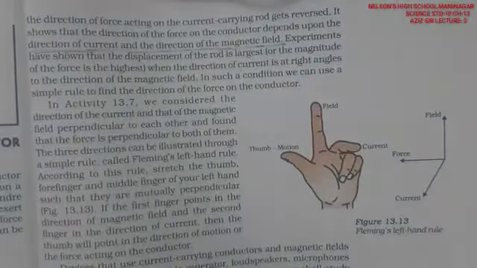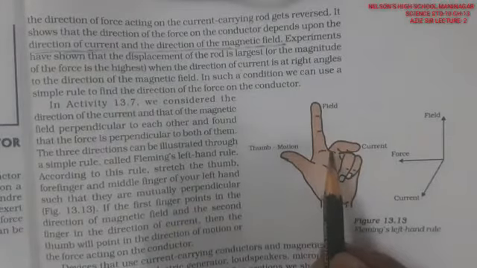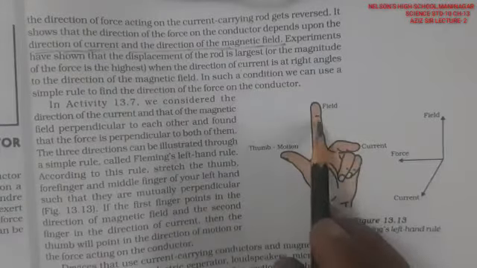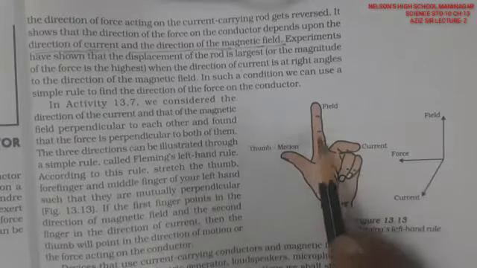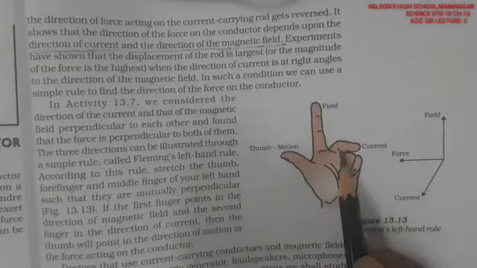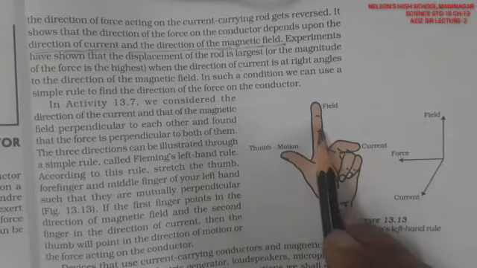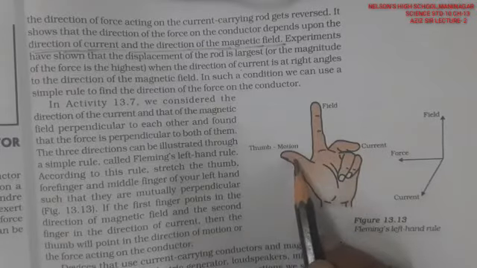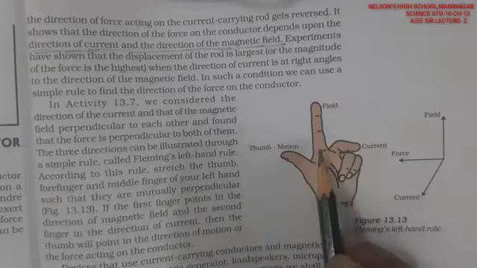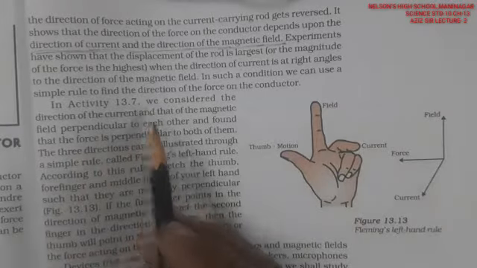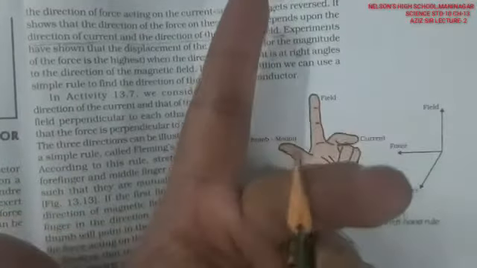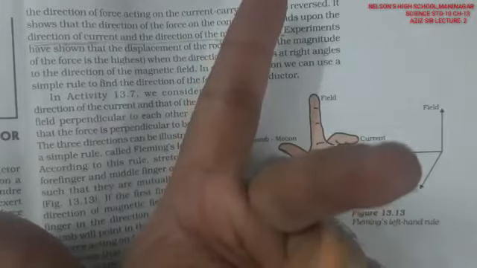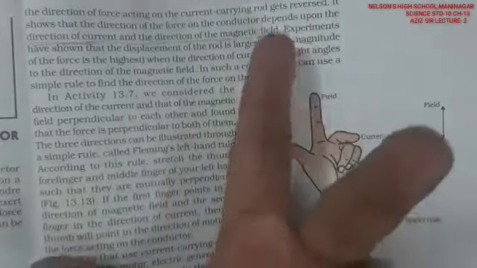So according to Fleming's rule, this is your middle finger, this is your index finger, and this is your thumb. They are all perpendicular with respect to each other. This shows the direction of the current, this shows the direction of the magnetic field, and this direction shows the force. Suppose I keep this in this particular direction, so this is the direction of the current which is passing. The index finger shows the direction of the magnetic field, and this is the force, which is acting in this particular direction.